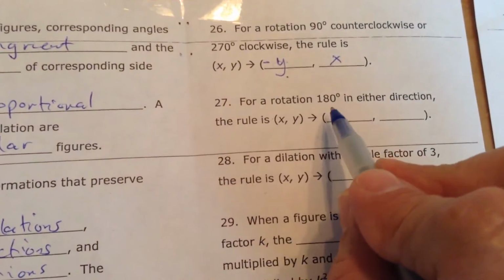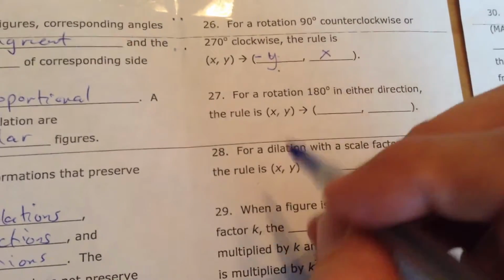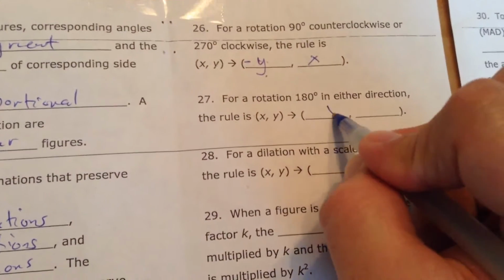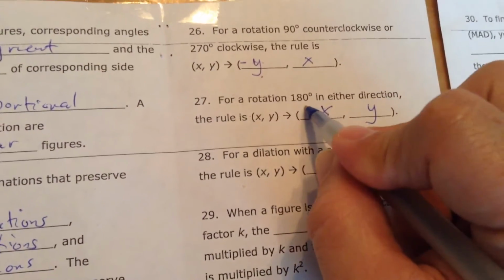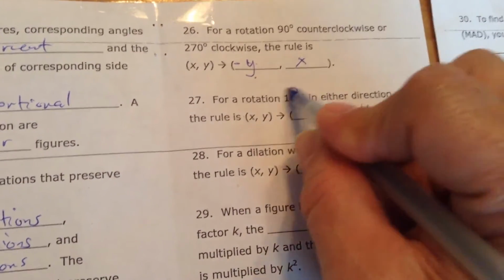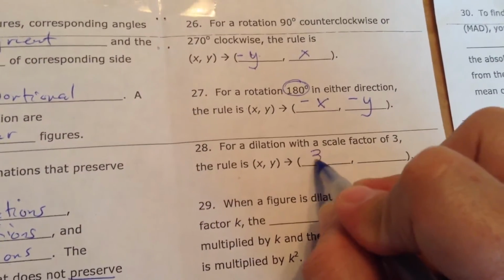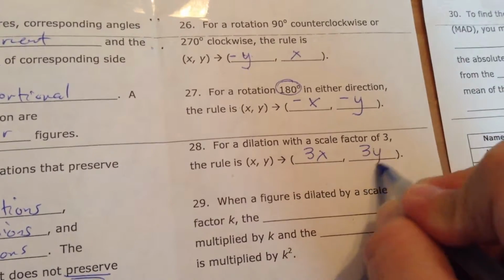For rotation 180 degrees in either direction, remember, 90 degrees is the only time we flip the x and the y. These, we leave as x and y, but we change both signs when you go 180. For dilation with a scale factor of 3, again, scale factor, you just put the scale factor in front of the x and the y.